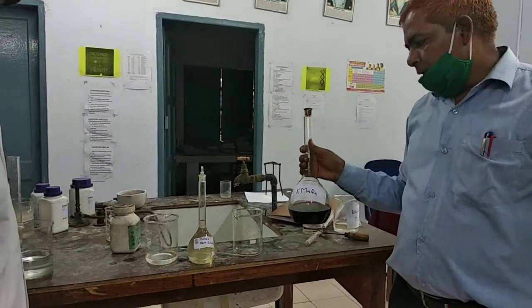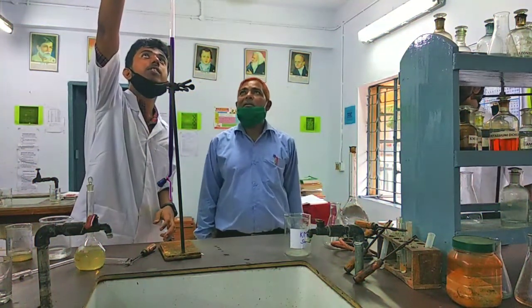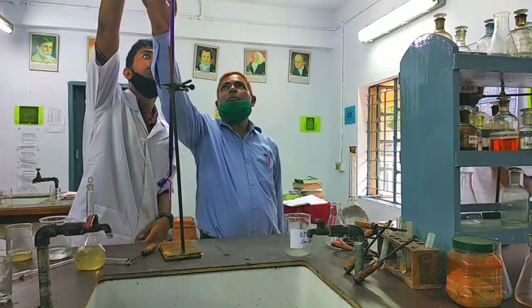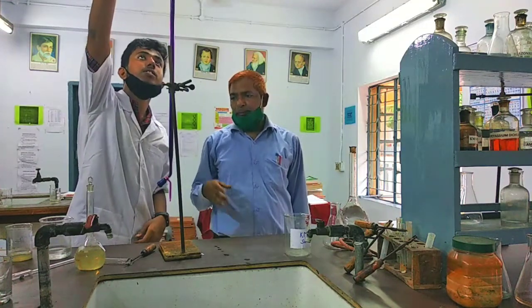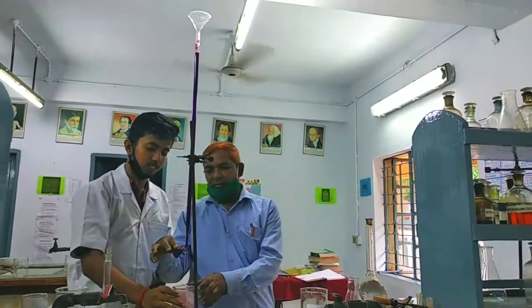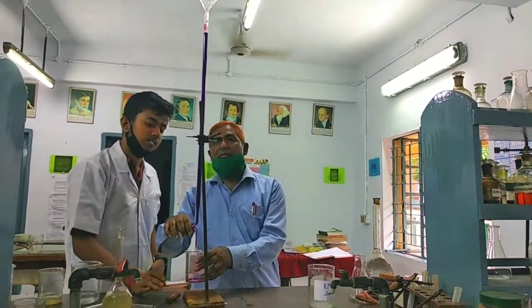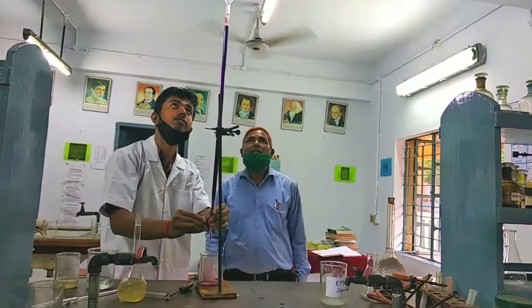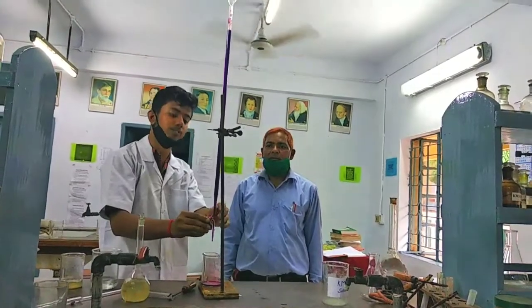Okay. Now coming to set the apparatus. Now fill the KMnO4 solution in the burette. Level is up to 0 level. Always keep in mind, no air bubble should be in this position. Yes, right.